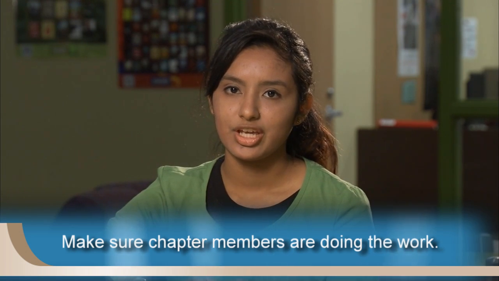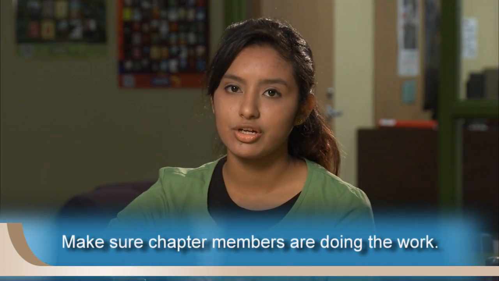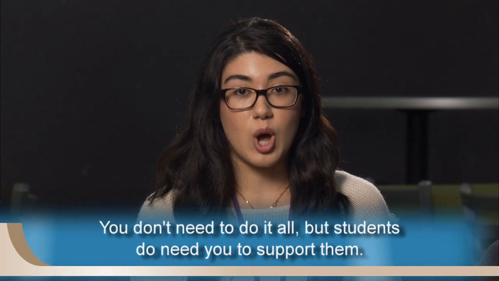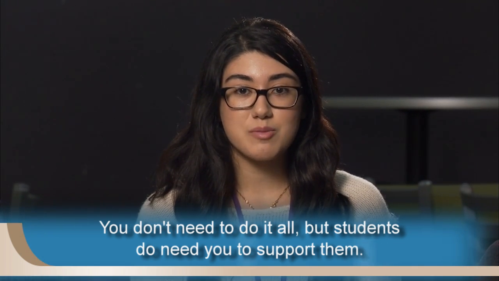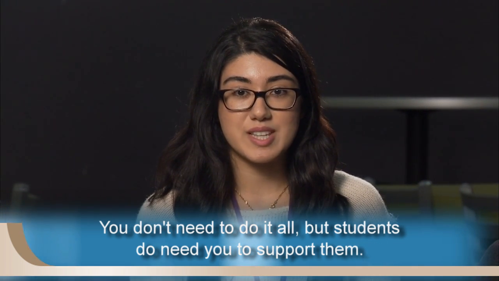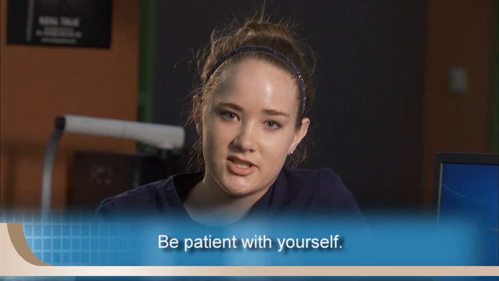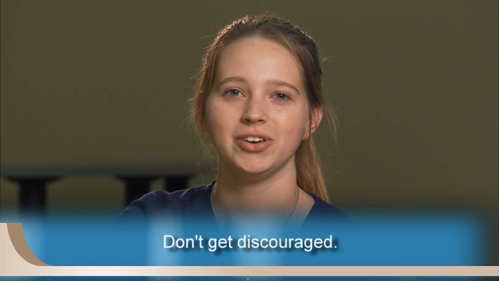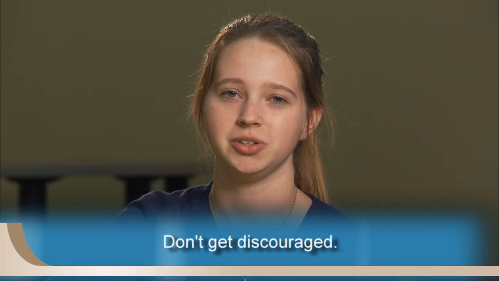Make sure we are doing the work. If you are working harder than we are, remember the purpose of HOSA and make the needed changes. You don't need to do it all, but we need you to support us. Be an active sponsor from day one and let your chapter members set the pace. Be patient with yourself. You are new at this. Rely on your handbook, colleagues, and learn as you go. Don't get discouraged. As students, we don't always do what you expect us to do.